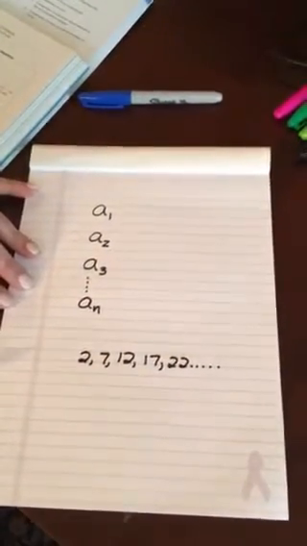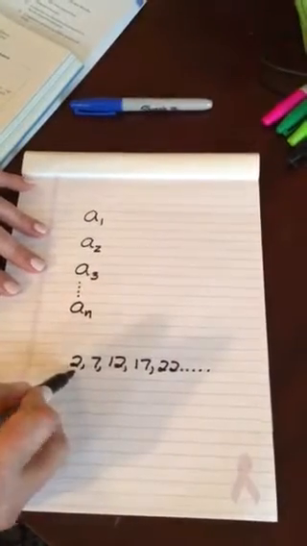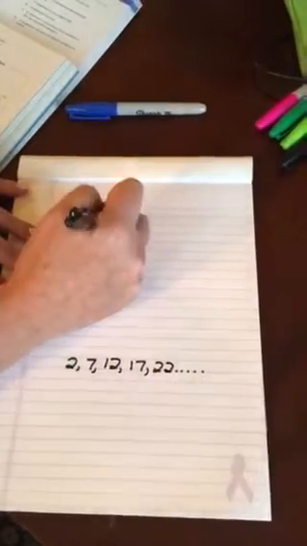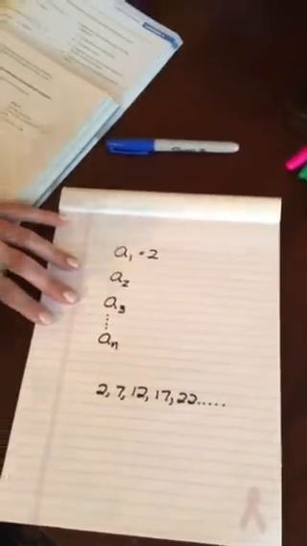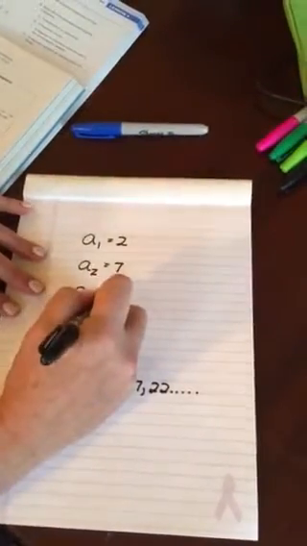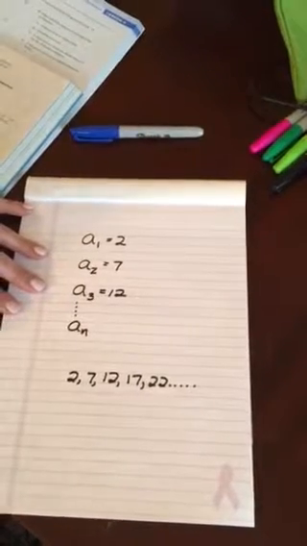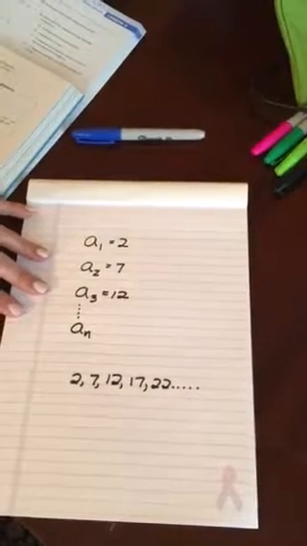If that's the sequence, obviously this is the first term. So this means that a sub 1 is equal to 2. A sub 2 is equal to 7. A sub 3 is equal to 12. The question is, what is happening here?